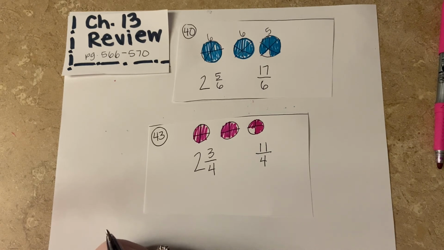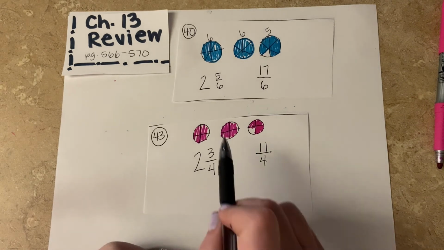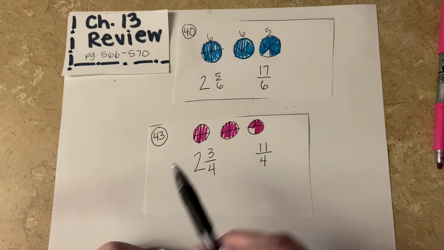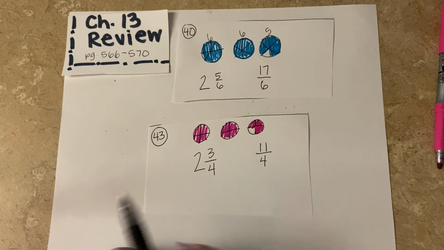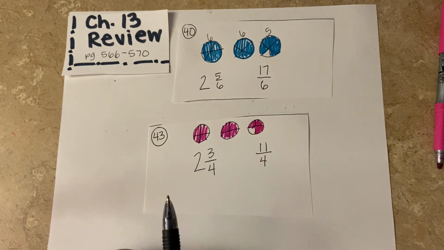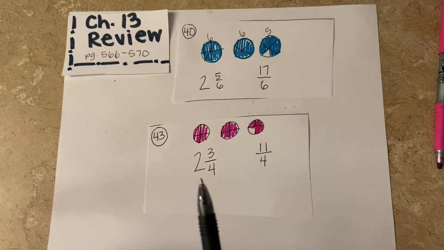Another way to show it, and if you end up having a bigger number that is hard to draw, you can look at the example on page 570 that is on the left side next to these problems, and it shows you how to work by adding the fractions and dividing.